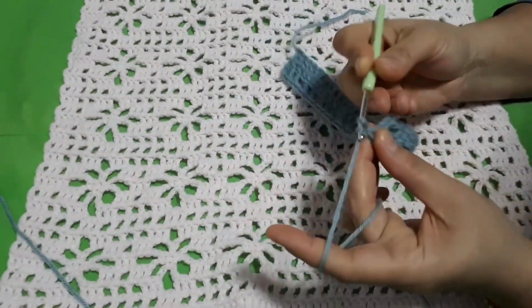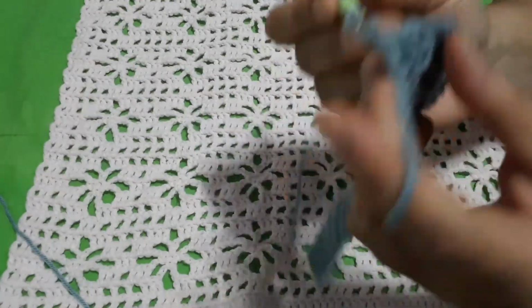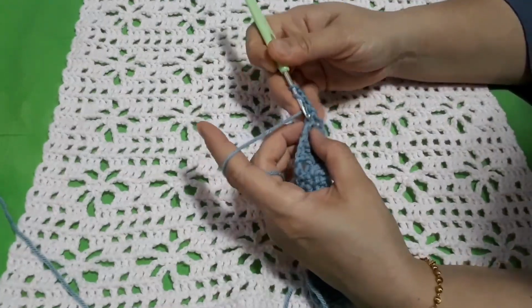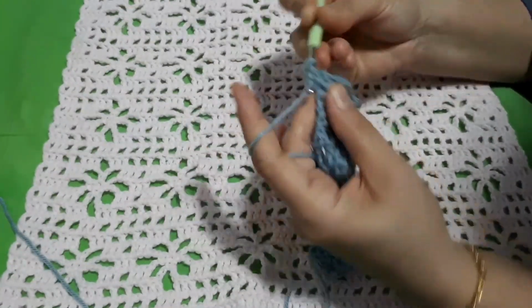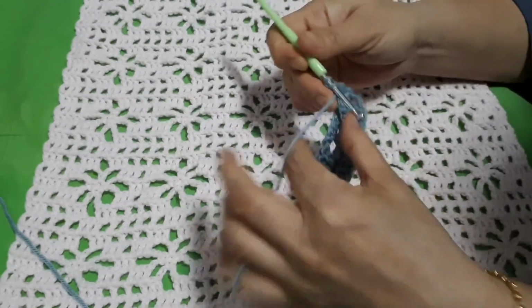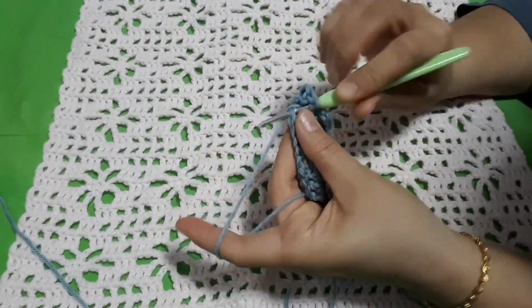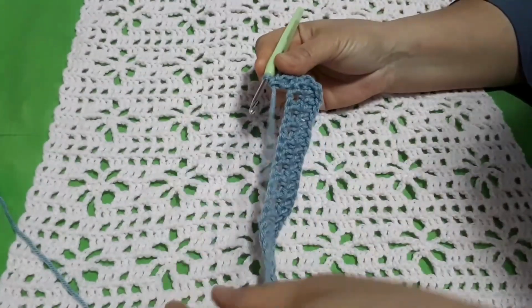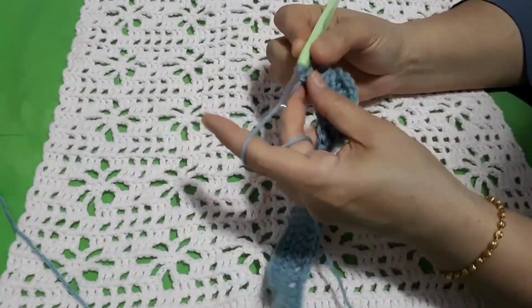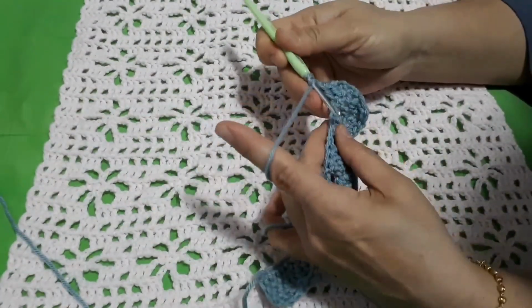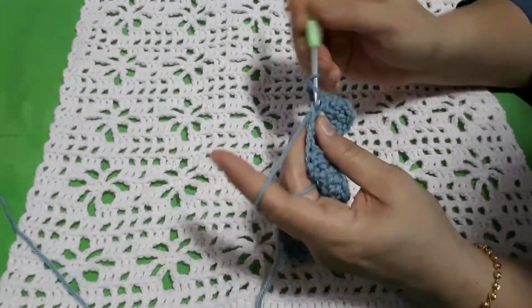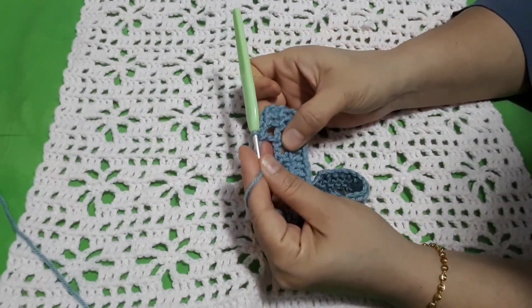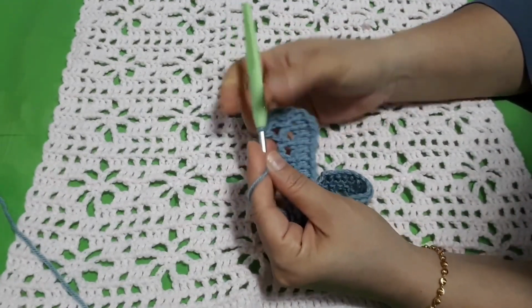Now to start the next row, chain 2 and turn your work, and as usual, because this edge has 3 double crochet, we'll do 2 double crochet in the next 2 stitches. Now we will have 2 empty squares. So the same thing, 1 double crochet, and you will be making chain 1 and 1 double crochet over this double crochet of the previous row.